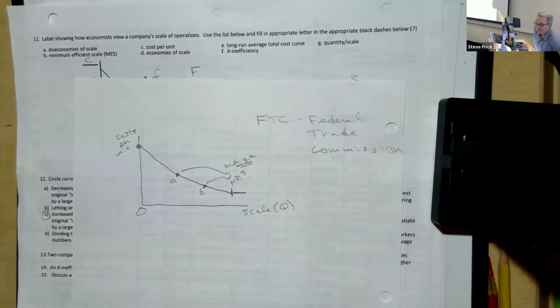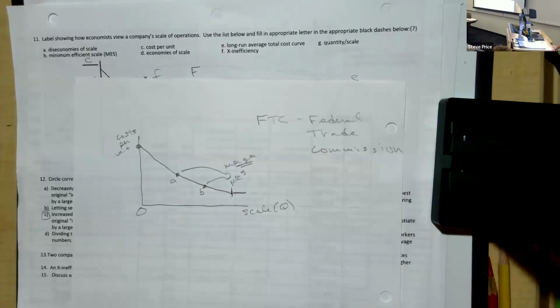Now, generally what they do is they do a very analytical job of trying to figure out whether these two companies are what. What don't they want, do you think? They don't want a monopoly. Very good. And so if these two companies were perfect substitutes, right? And they had large market share and they wanted to merge, then you're creating a monopoly.